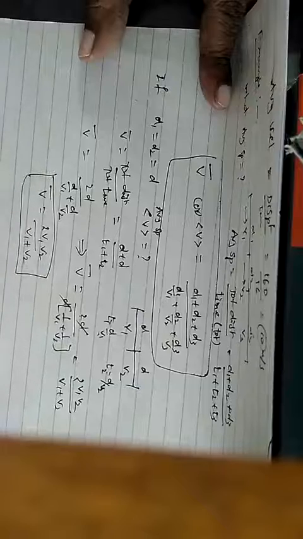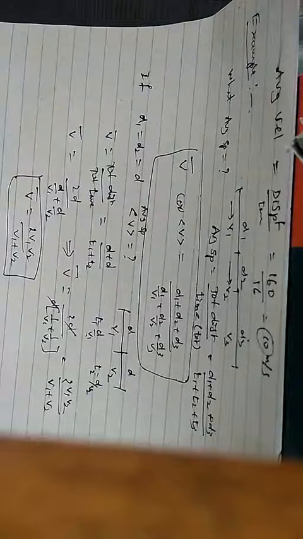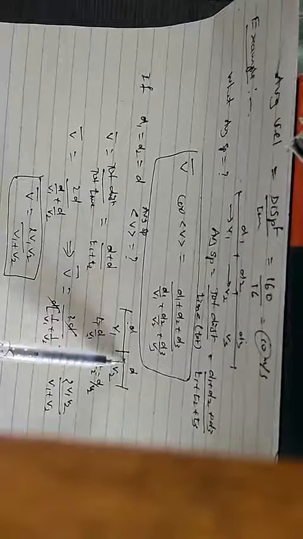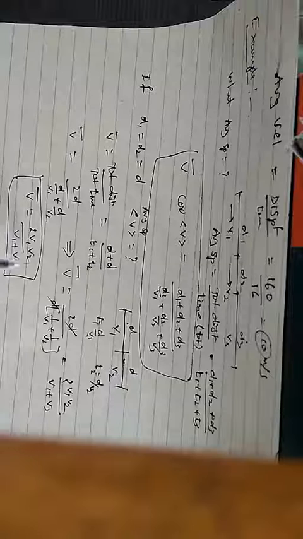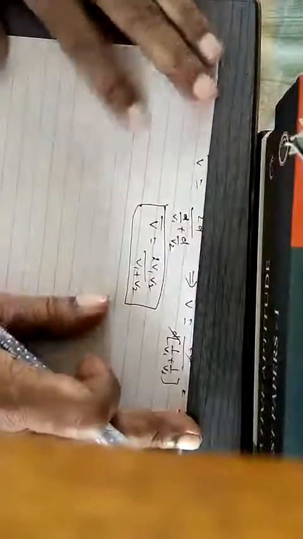This is a formula. You have to remember this one. So we can say that if a car travels two equal distances with different speeds, then its average speed is 2v1 v2 by v1 plus v2. This is the formula you have to remember. You should not forget this formula. We use it in the MCQs also. That is fine. Okay, next one.